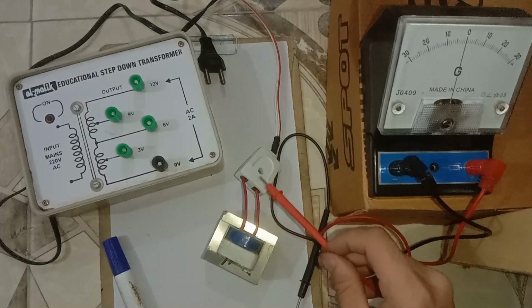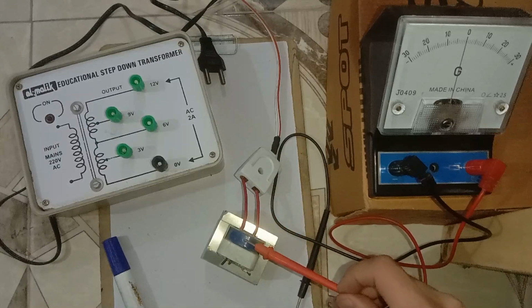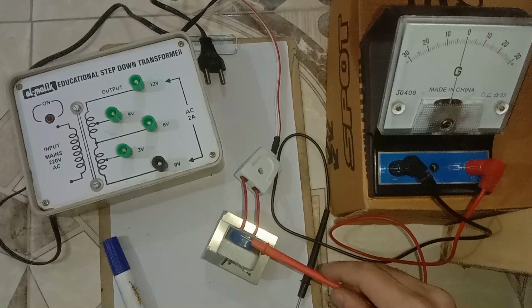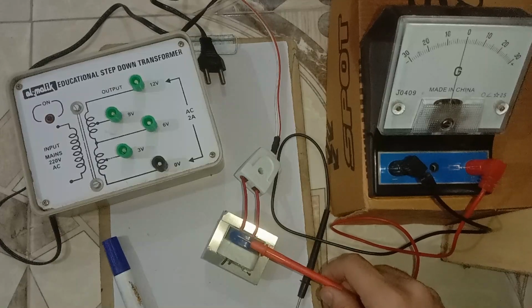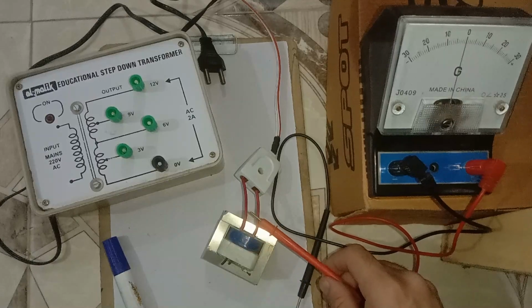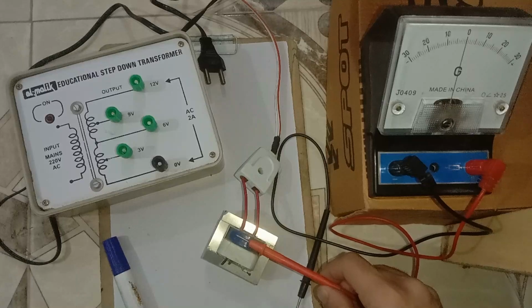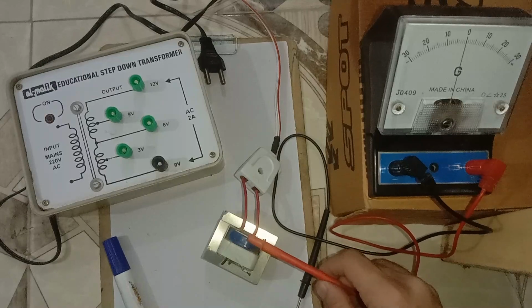So the direction of the current in this primary coil changes 50 times in a second, and due to the current, a magnetic field is produced in this primary coil. Since the current is changing 50 times in a second, the poles of the magnetic field of this coil will also change 50 times in a second.